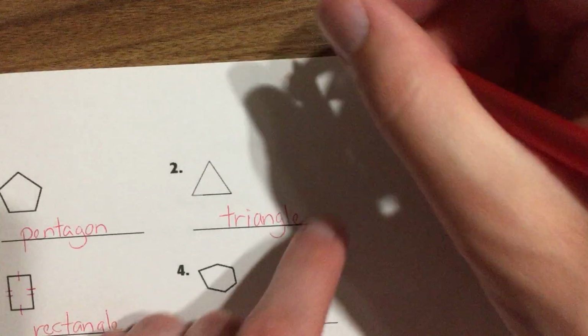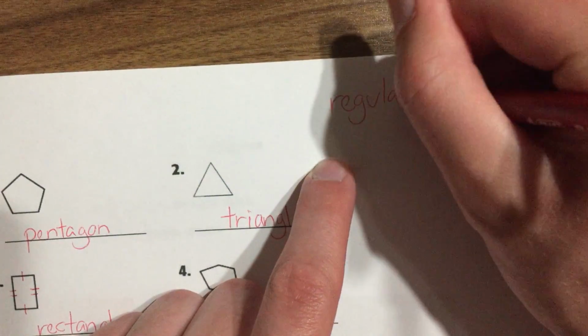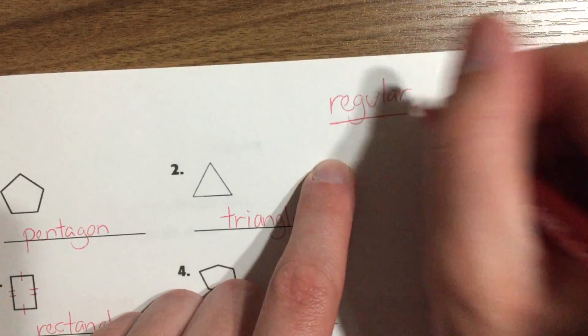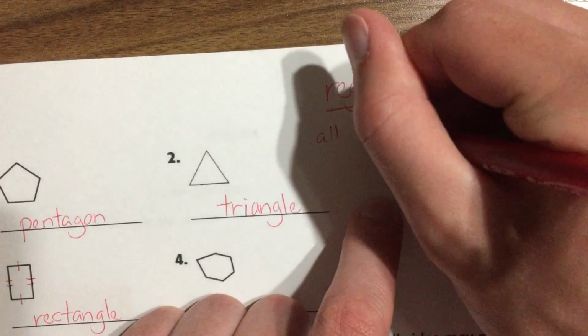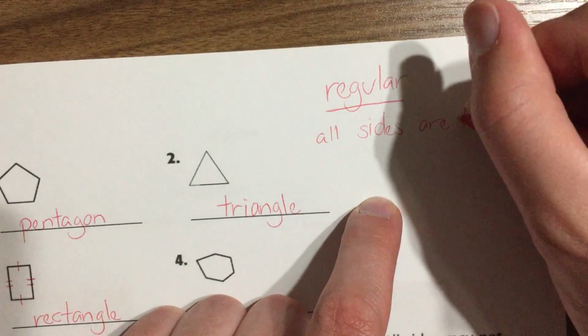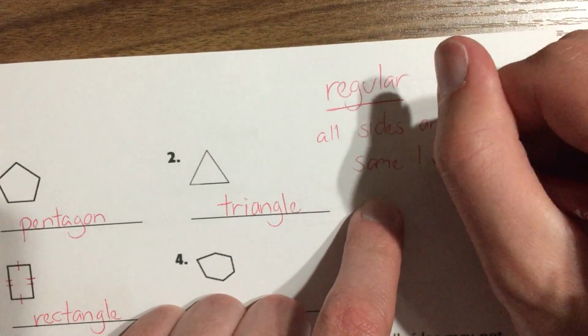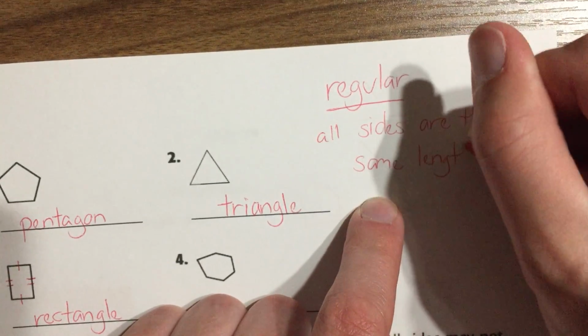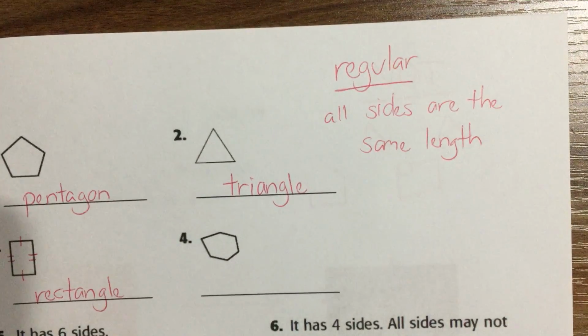Okay, let's put that up here. That is a word that we have not talked about yet. Regular. Regular means all sides are the same length.